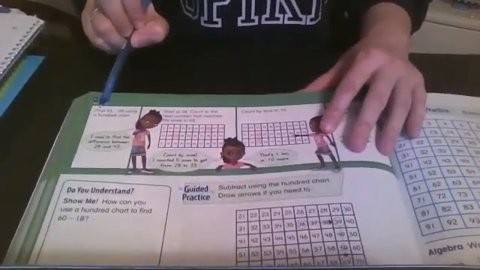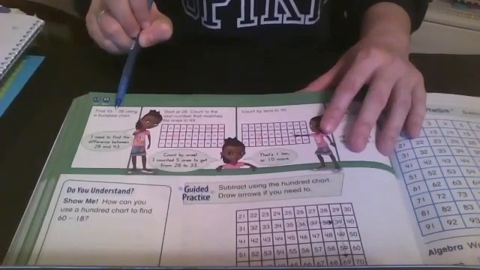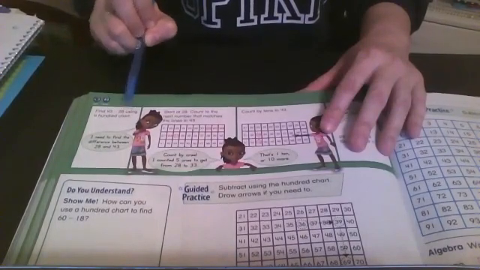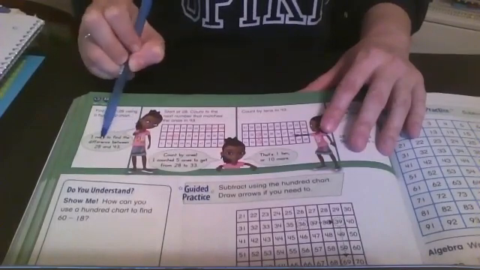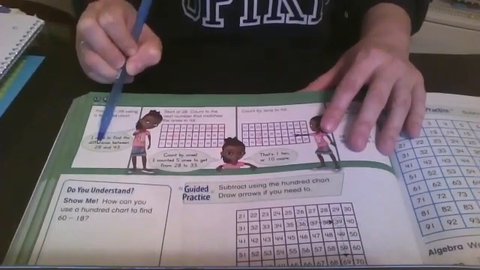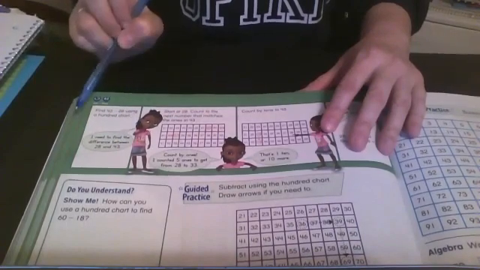So in my first box, it says find 43, take away 28 using a hundreds chart. And Jada says, I need to find the difference between 28 and 43. Well, that's true, right?